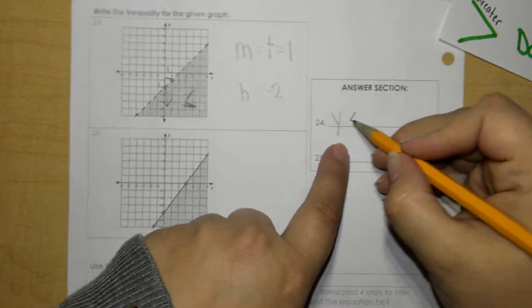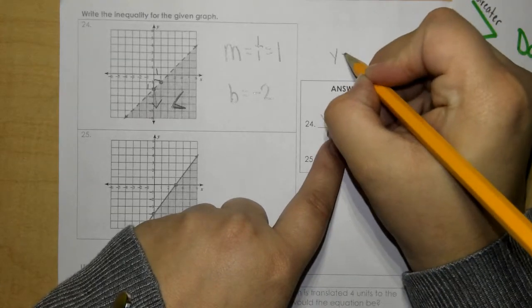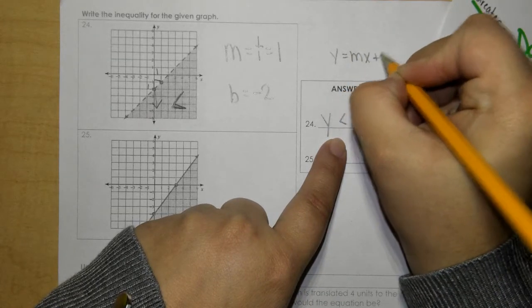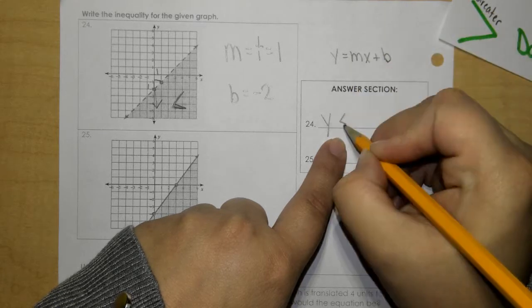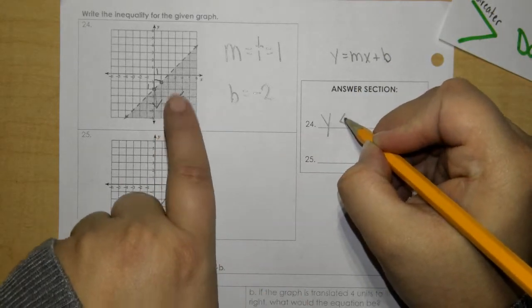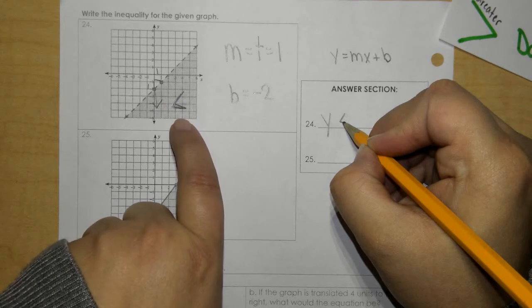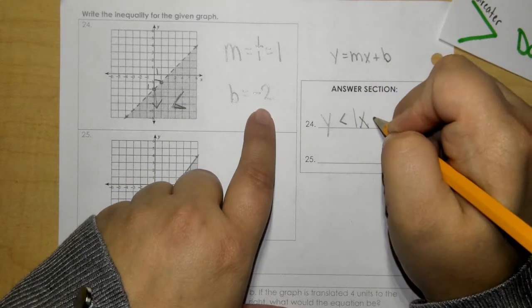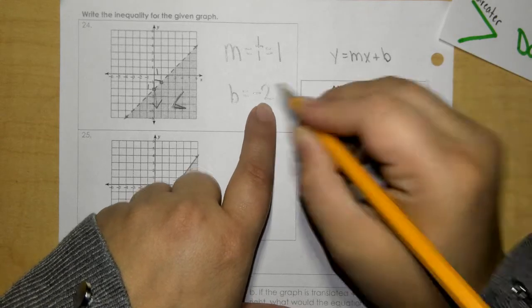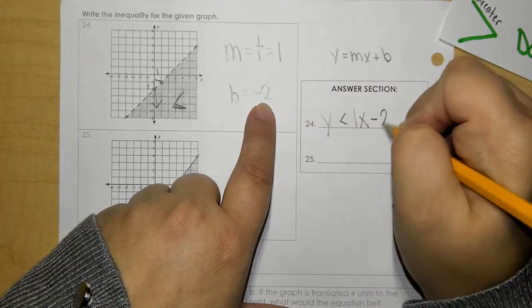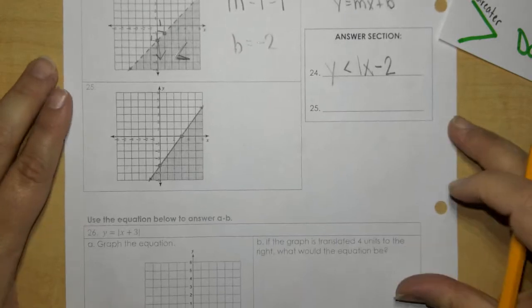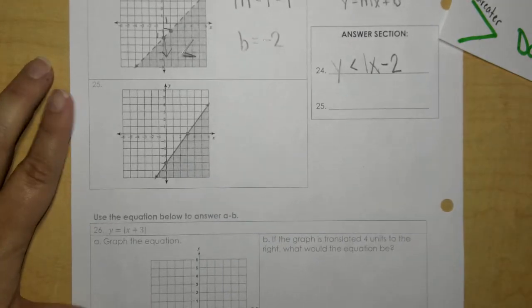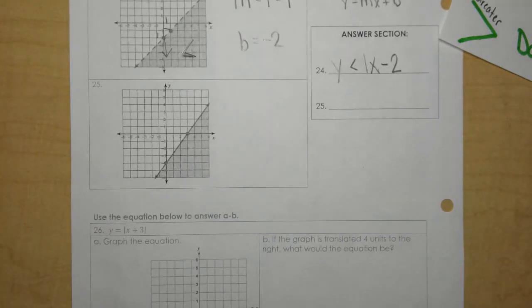And so slope-intercept form is y equals mx plus b. We know we're not using equals because we have the shading, so it's either dashed or solid. We know it's dashed, less than. And then we have our m, so 1x, and then our b is usually plus, but it's actually a negative here, so we're going to put -2. All right, then in 25, we're going to switch to pen since it's kind of got a glare on it.